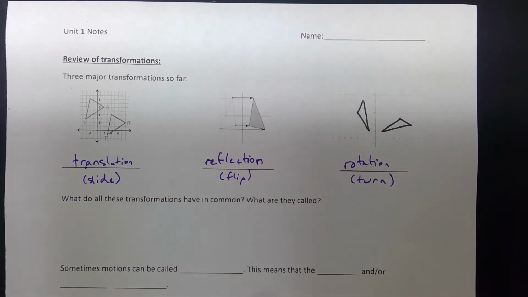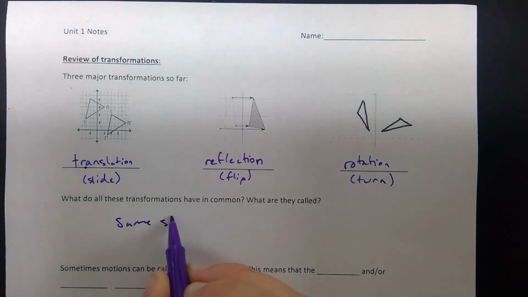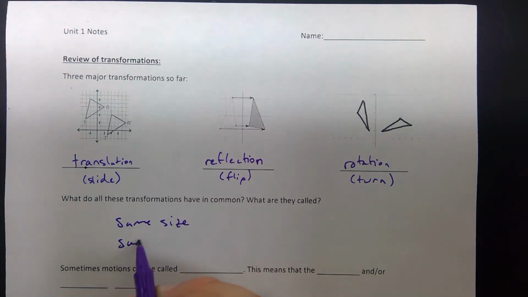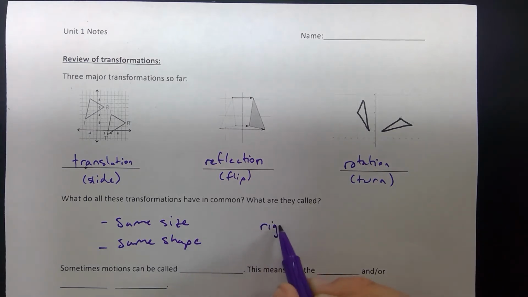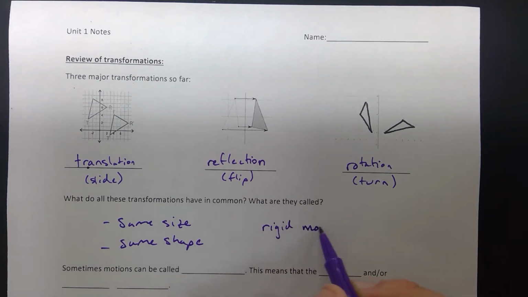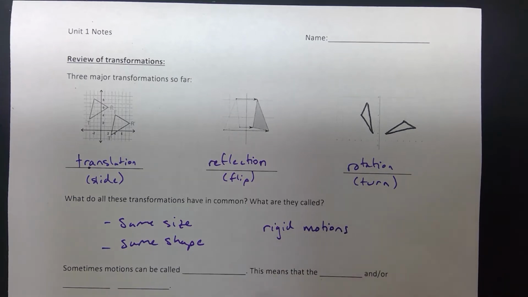So these transformations, as we saw last year, and as we can see here, have the same size and the same shape. Okay. So these transformations have the same size and the same shape. And what do we call that? We call that rigid motions. Okay, the size stays the same and the shape stays the same.